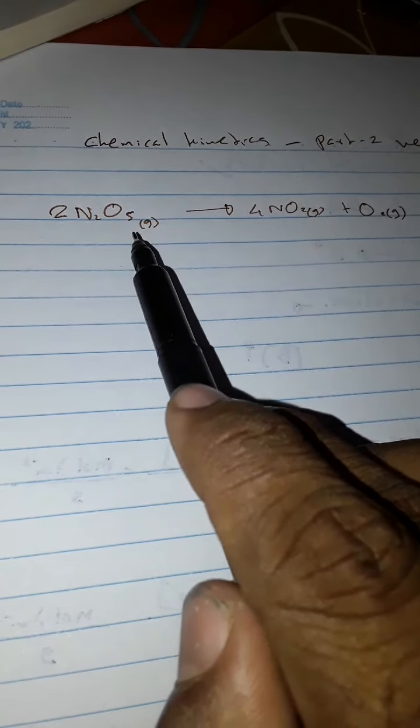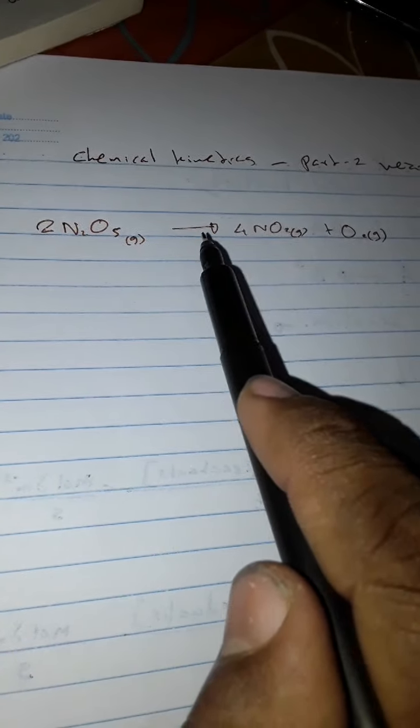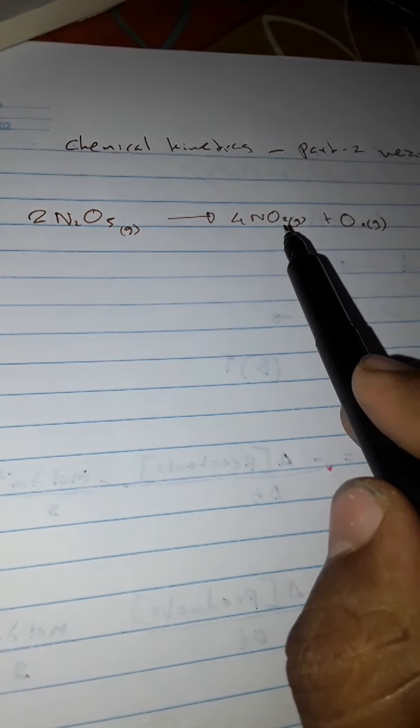So what is the reaction that we are concerning? Dinitrogen pentaoxide gas is decomposed to nitrogen dioxide and oxygen gas like this, right?